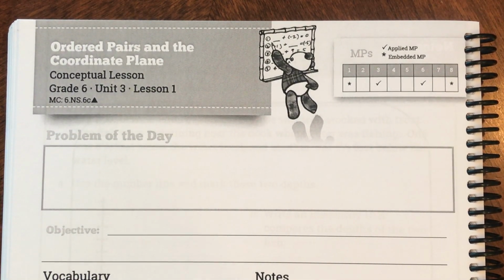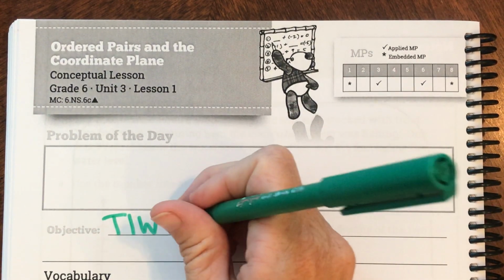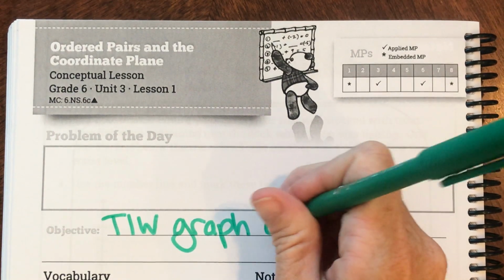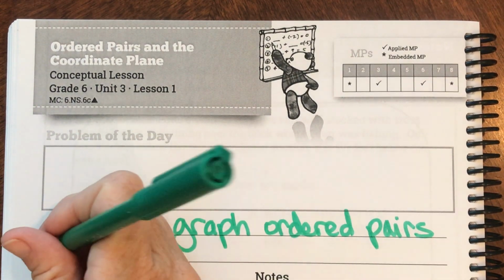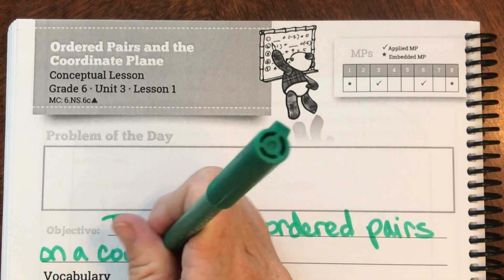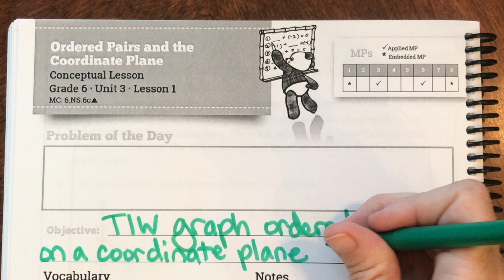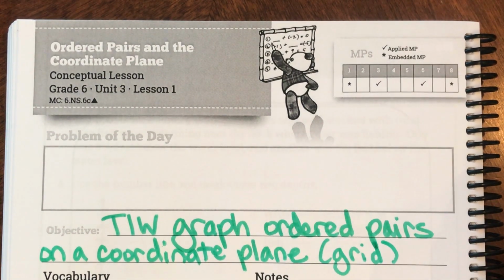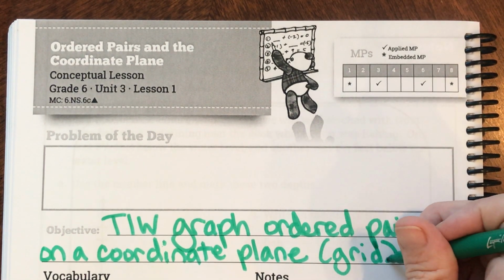Today we are on page 235 of your student journal, and we are going to be doing lessons 1, 2, and 3 in this video. So our objective or our goal today is, today I will graph ordered pairs on a coordinate plane. Sometimes they call it a coordinate grid, so I'm going to put grid in parentheses. So today I will graph ordered pairs on a coordinate plane or a coordinate grid.